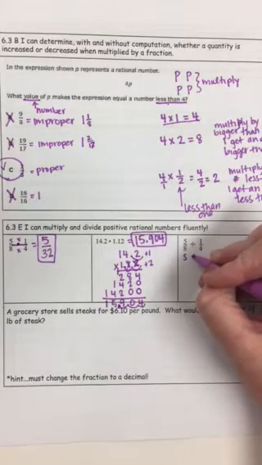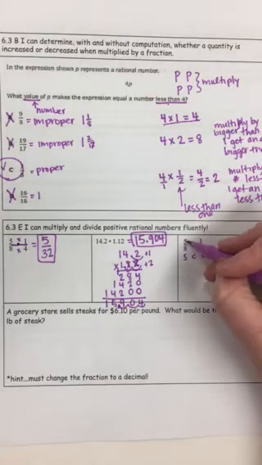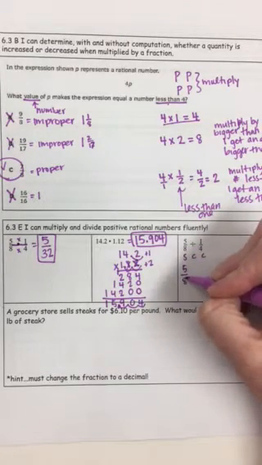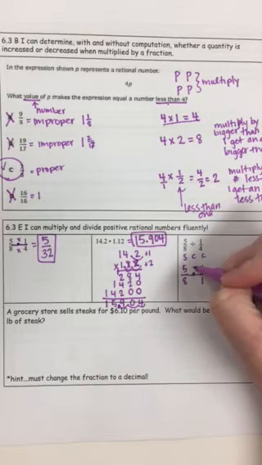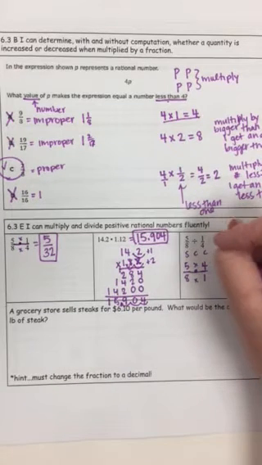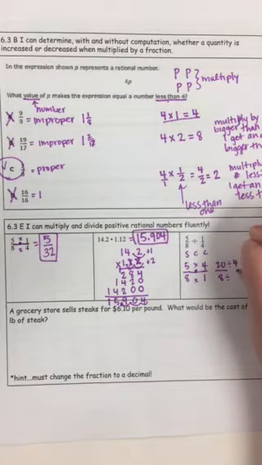Remember that I need to stay, change. So I'm going to stay with 5/8, change division to multiplication, change 1/4 to 4/1, and then I multiply across. 5 times 4 is 20. 8 times 1 is 8. There is a number that goes into both 8 and 20, and that number is 4.